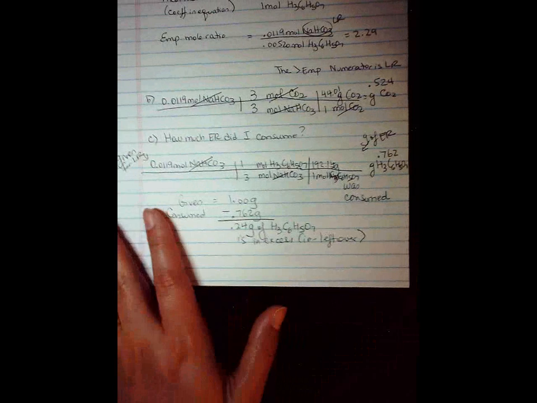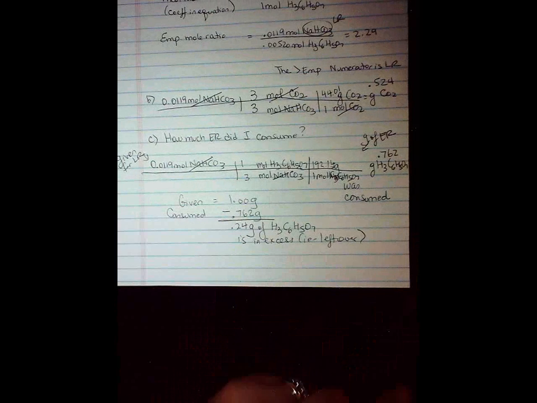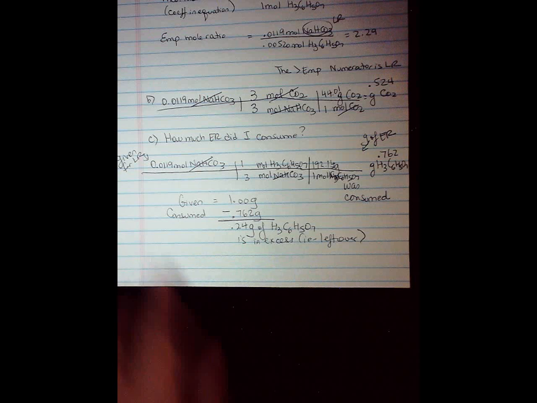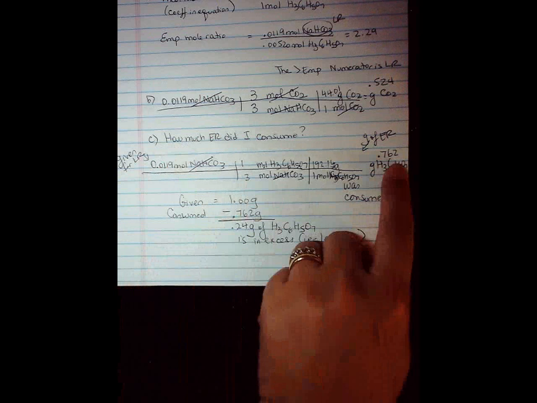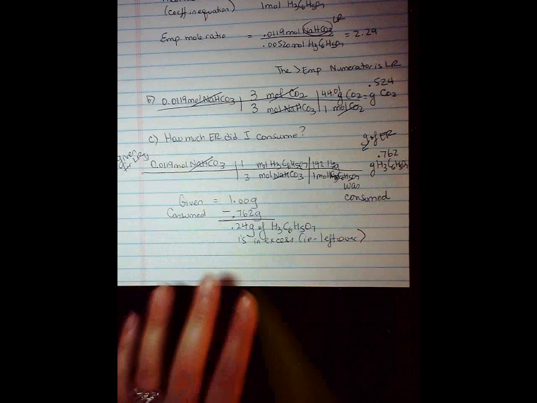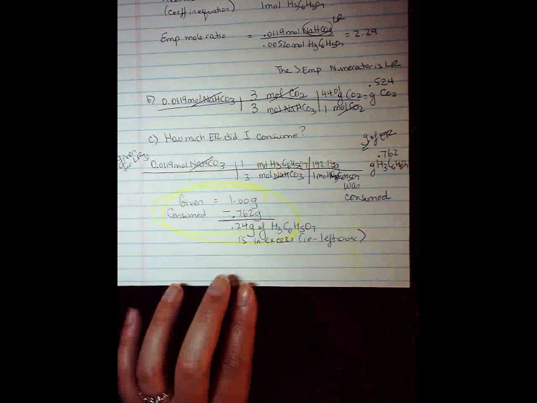It's not difficult. I will tell you what students normally forget. They remember to do this fence post and they can tell me how much is consumed. They always forget to do this part. They always forget to go back and subtract that number that comes off the fence post from the given and tell me how much is in excess. Try not to be that student.